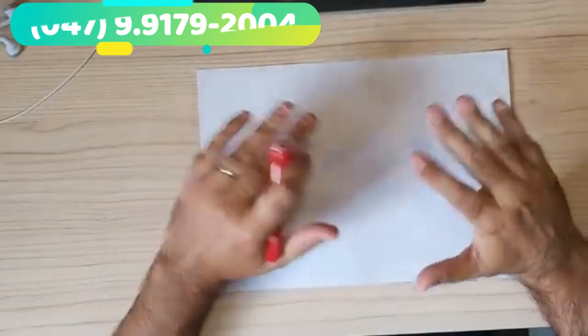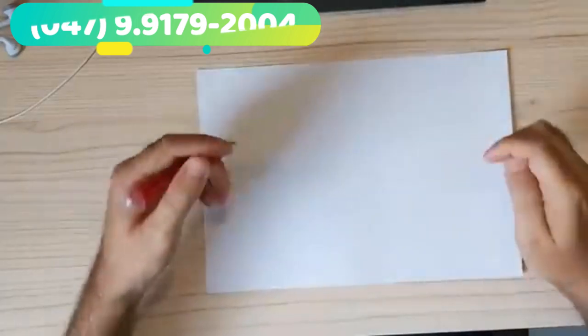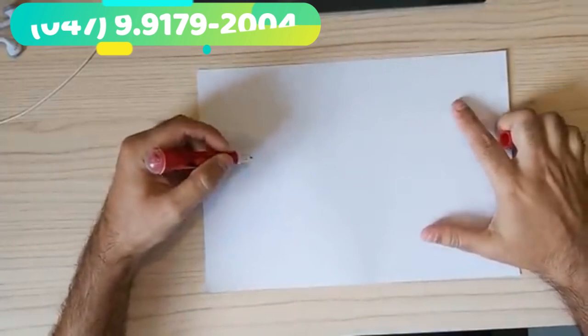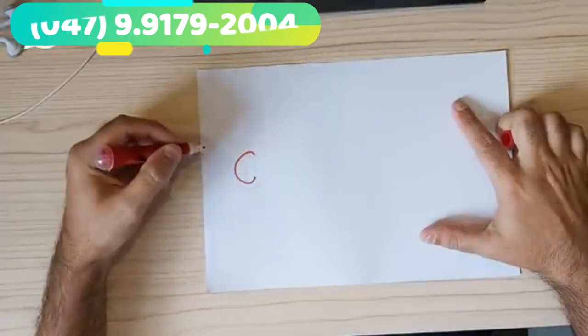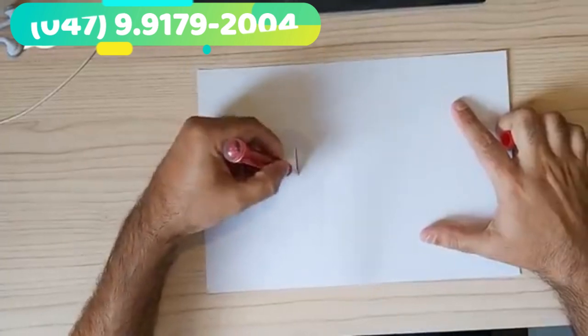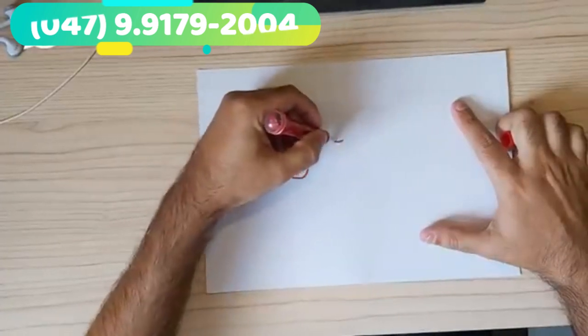This class will definitely help any type of musician for any type of instrument. Okay, I'll do it here on the sheet, okay? And look, it's pretty simple, okay? The letters C, D, E, F, G, A.